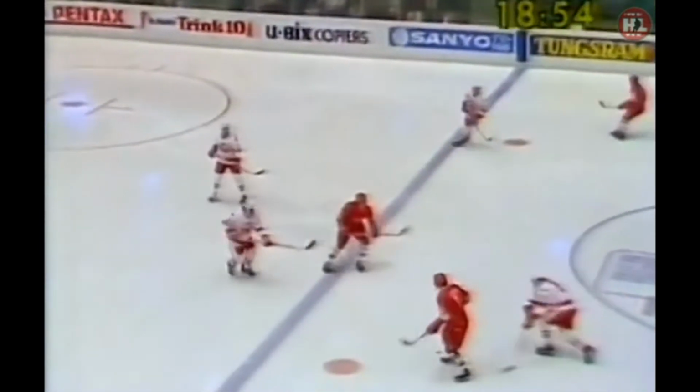Fetisov slaps at the puck and clears it out to center ice. Kazatonov passes it to Fetisov as Sittler steps on the ice. Canada's back at full strength. Larionov gives it to Kazatonov, and he's at his own blue line for the Soviets, undefeated so far in the World Hockey Championship.